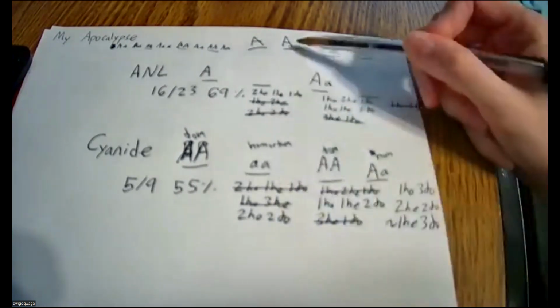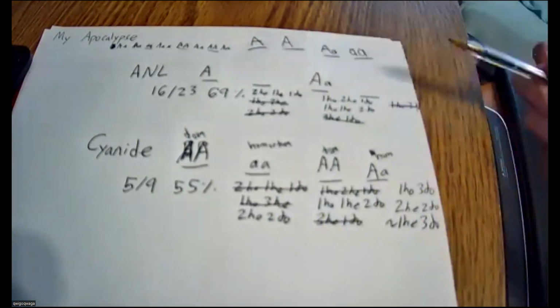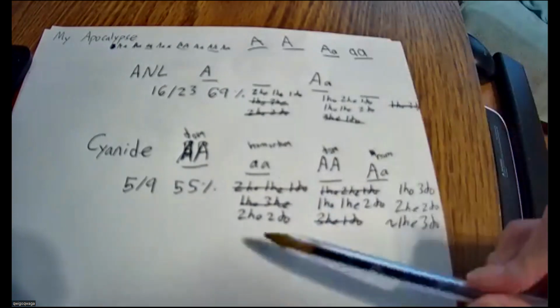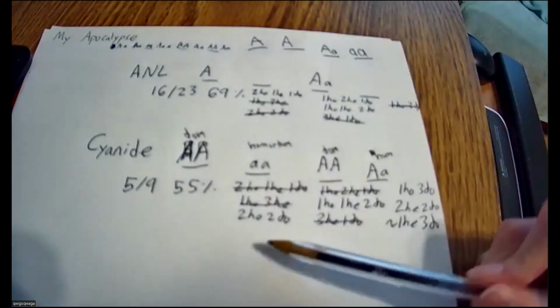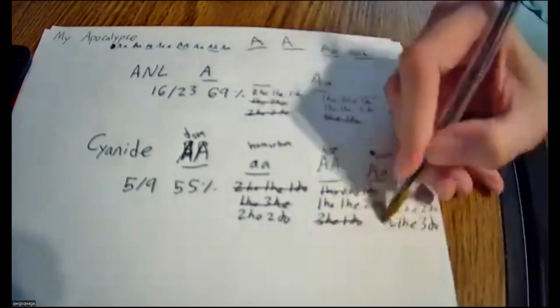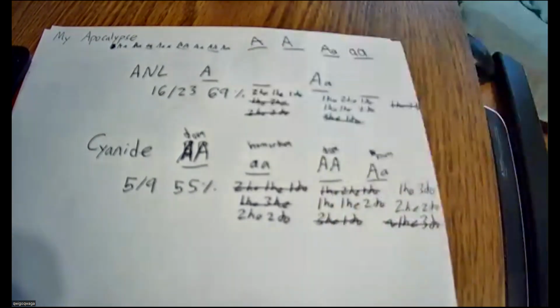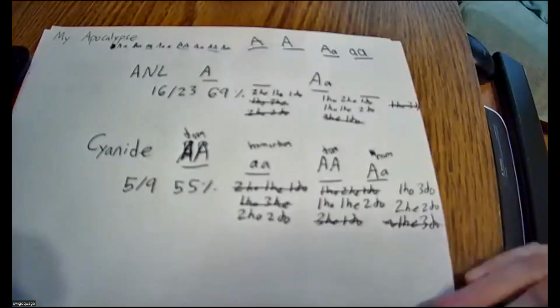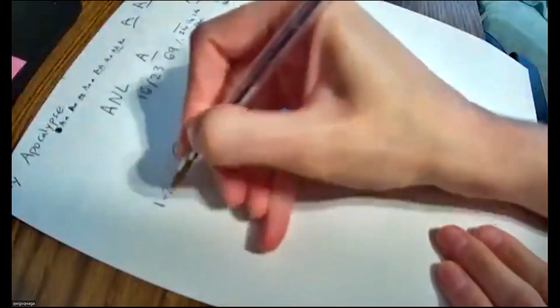And then this could still be hom or dom. We're not really sure. So it could still be 2 homs. We know that there's a hom, so we can rule out this 1 het, 3 dom, because there has to be a hom. We're looking at one to 2 homs.